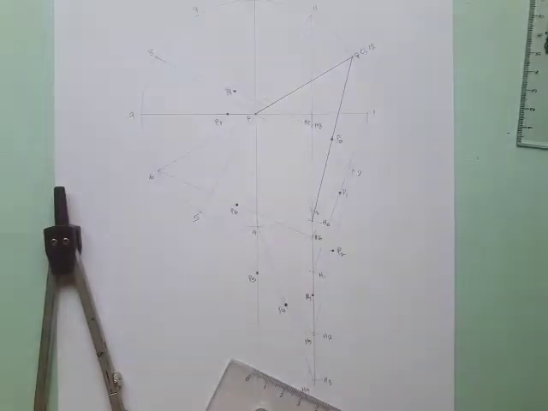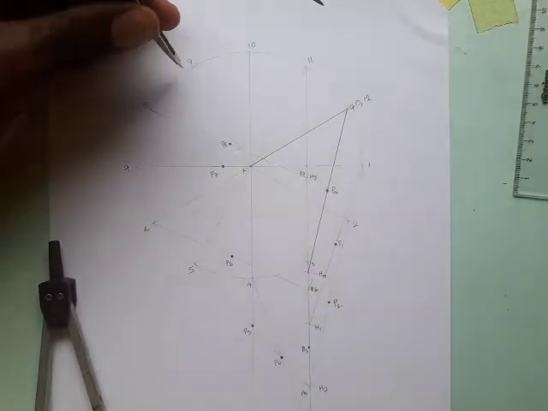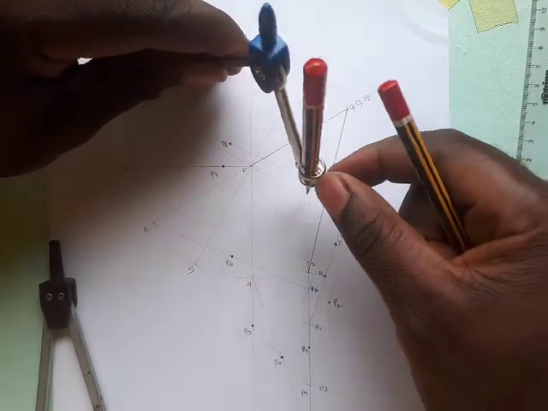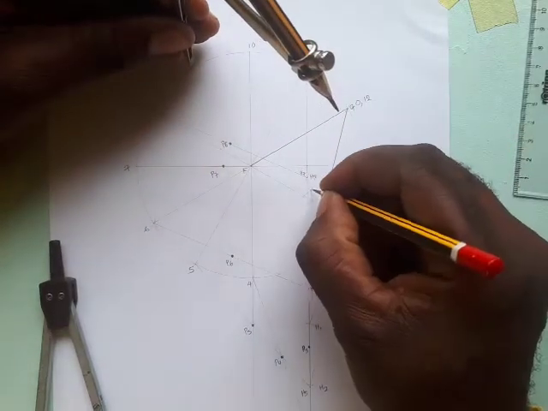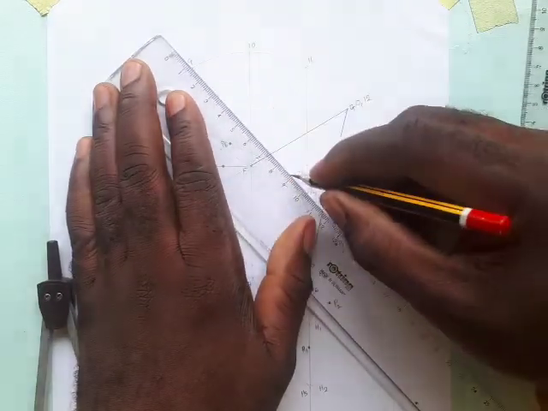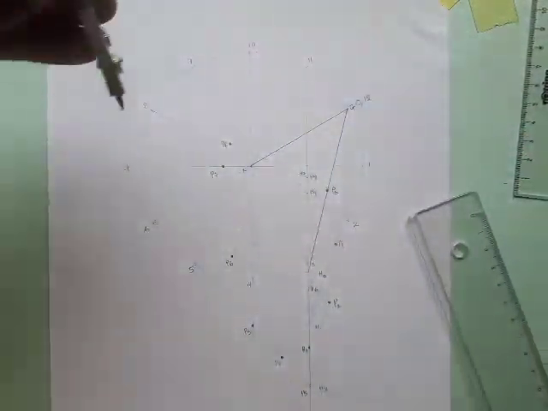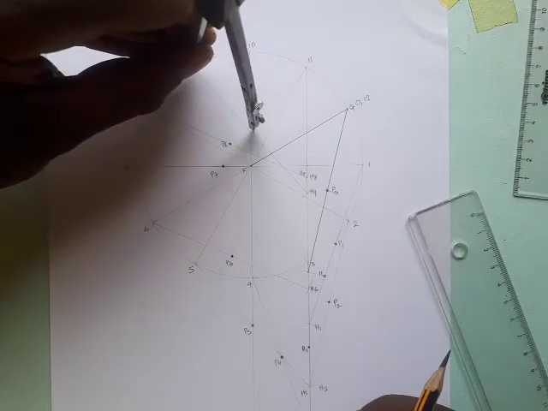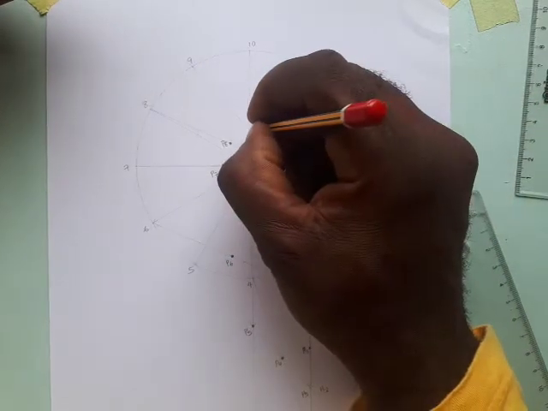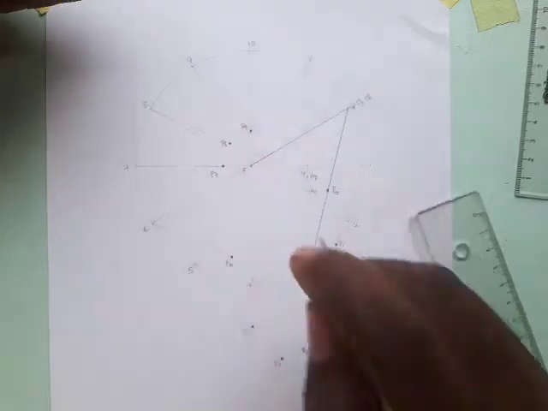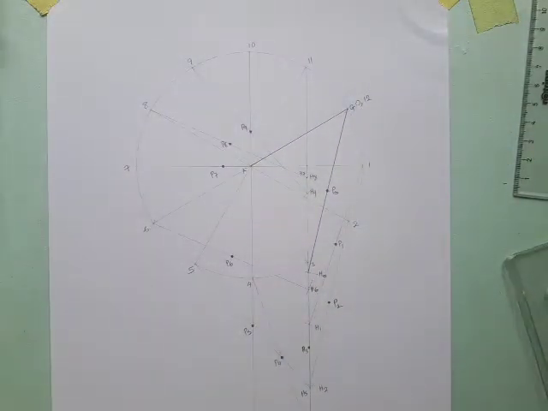Then we'll go to 9. I hope that's clear. Let me move it a little bit. Okay, 9. Cut the line. These are H9. Connect H9 with 9. And there you have it. Then with your 45, you needle on 9. And you cut. And this gives you P9.